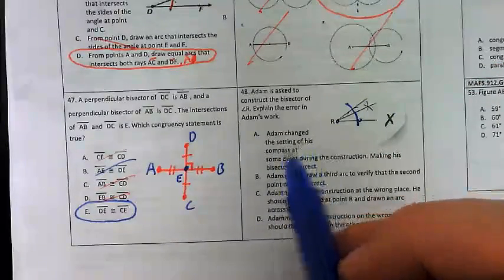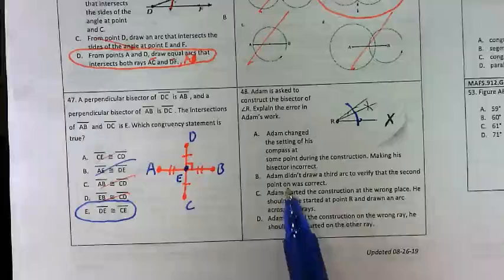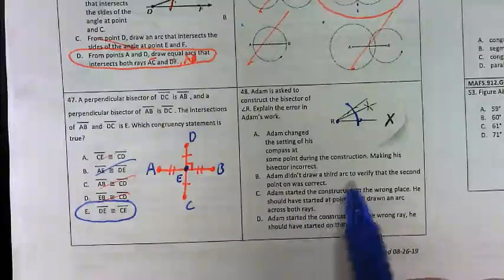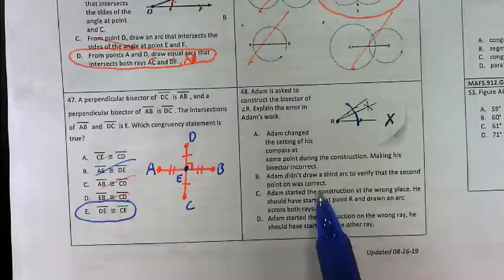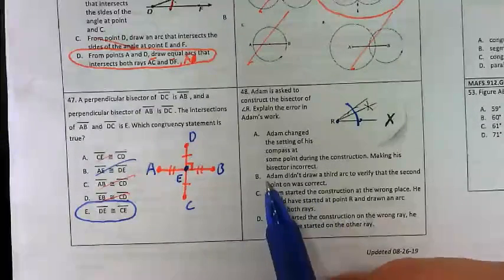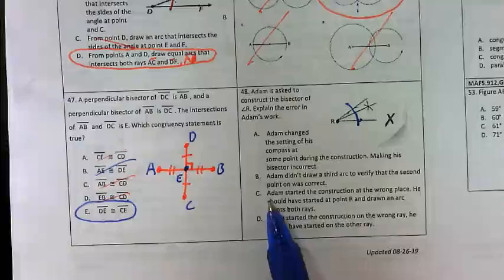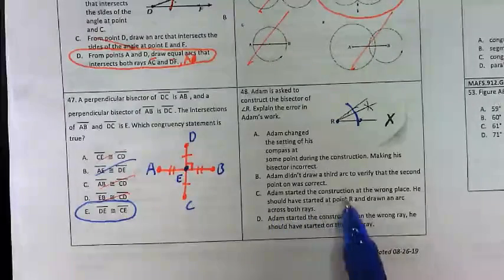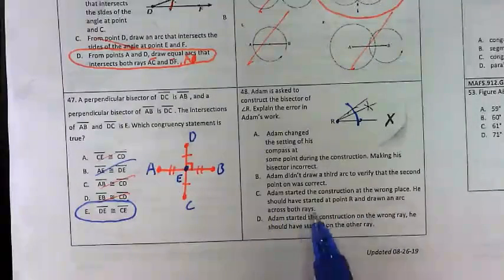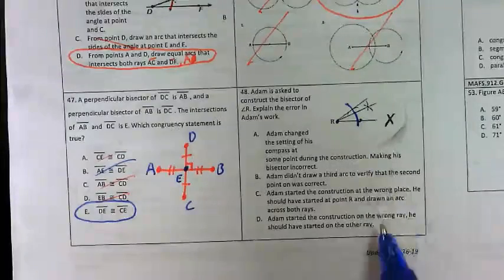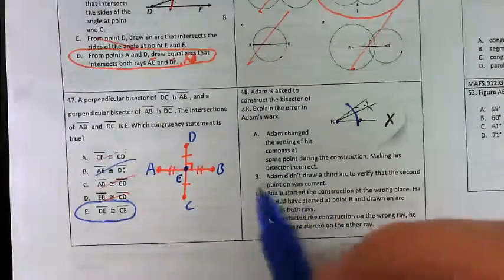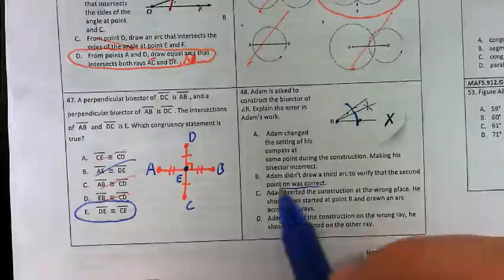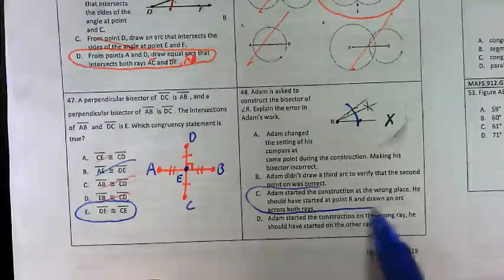Let's see, Adam changed the setting of the compass, and that doesn't matter. Adam didn't draw a third arc to verify that the second point was correct. Maybe that sounds a little confusing and vague. Adam started the construction at the wrong place. He should have started at point R and drawn an arc across both rays. That's where he should have started the construction. C is definitely the correct answer.